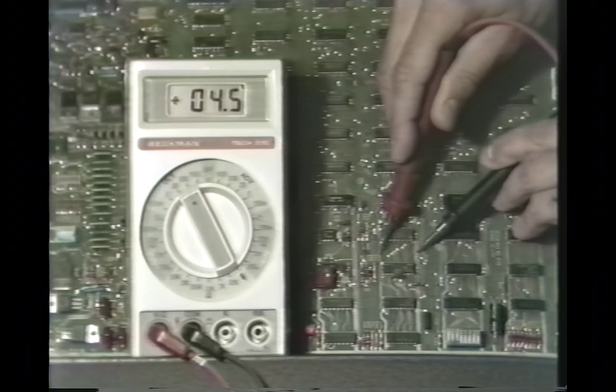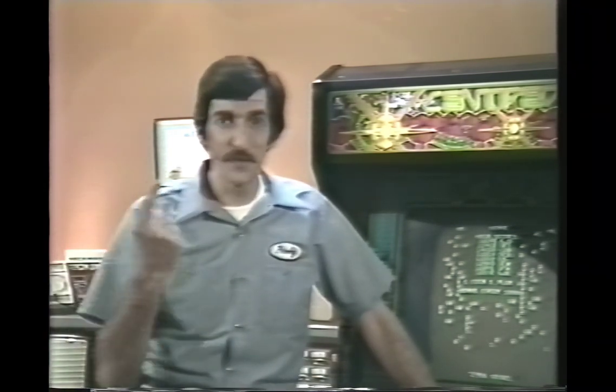The meter only reads 4.5 volts. That's because the meter is averaging the times when the voltage is up at 5 with the times that the voltage is allowed to drop lower because of that defective filter capacitor. The meter averages out the two and shows us a reading of 4.5 volts. Although the meter shows us a reading that seems to indicate our problem is a low voltage coming out of the regulator, we know that our problem is really caused by a bad filter capacitor.